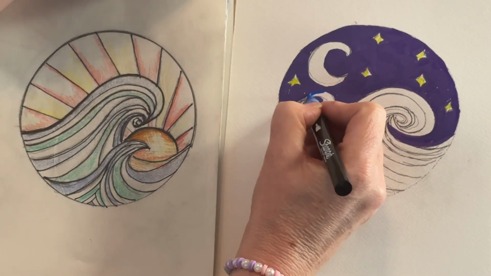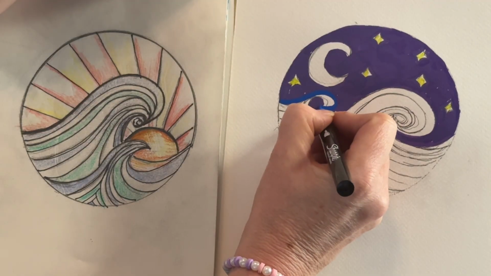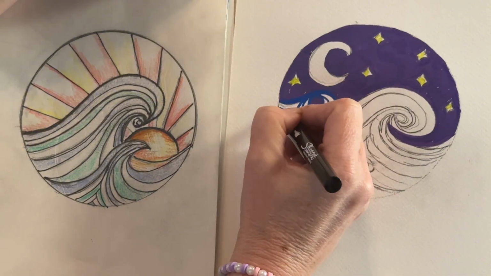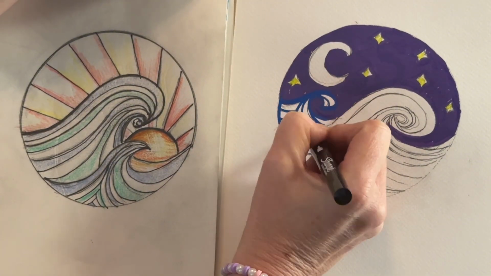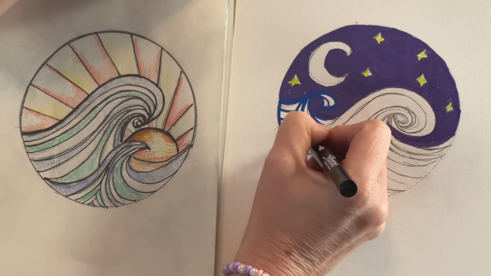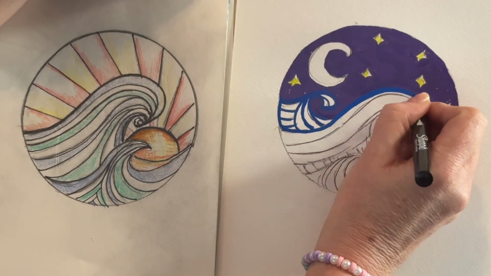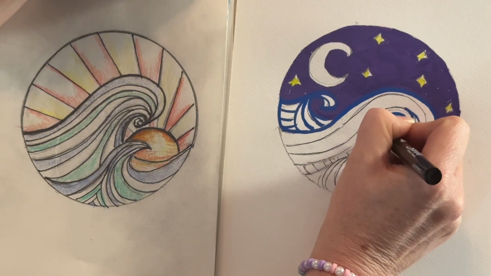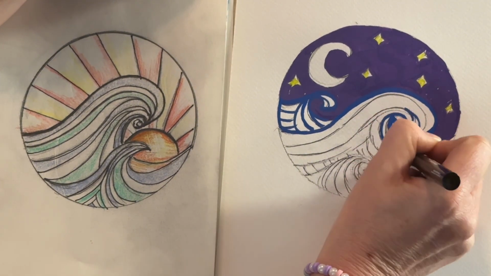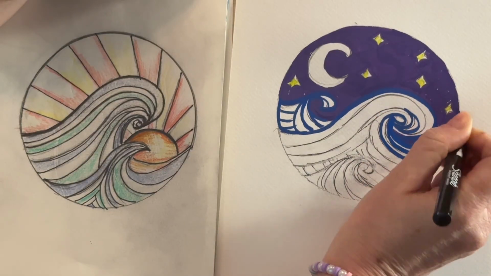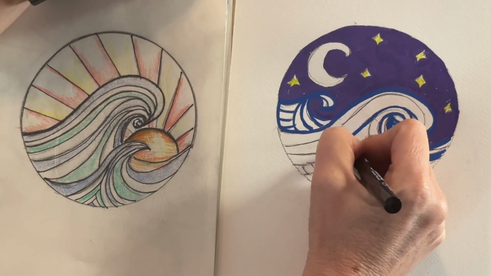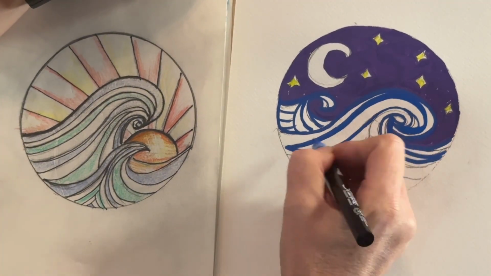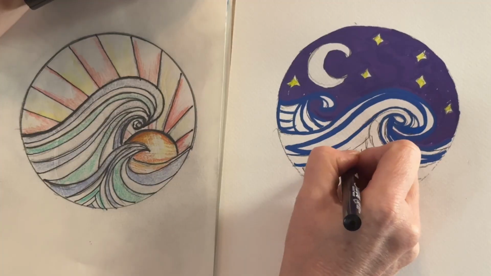I could come in with my blue, if I wanted to, somewhat lighter than my... See, I just went the wrong way on my line, but it actually turned out kind of good. I kind of like what it did.